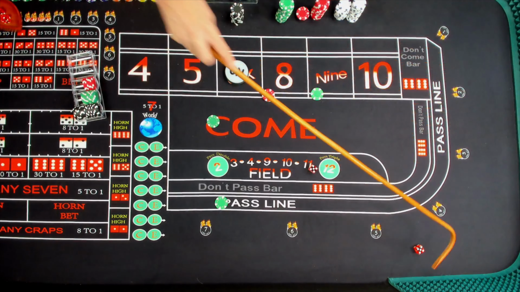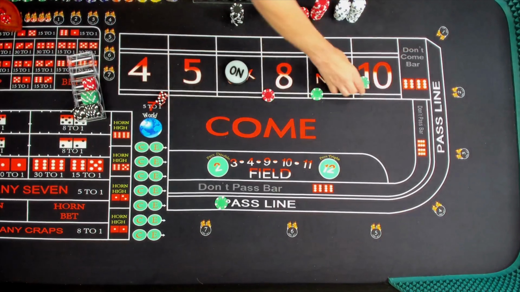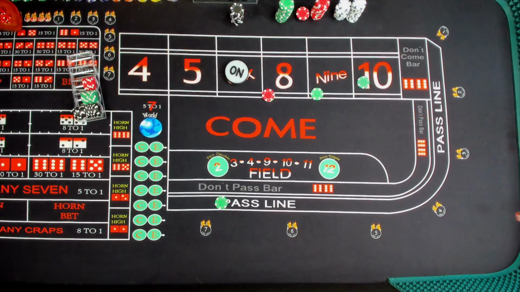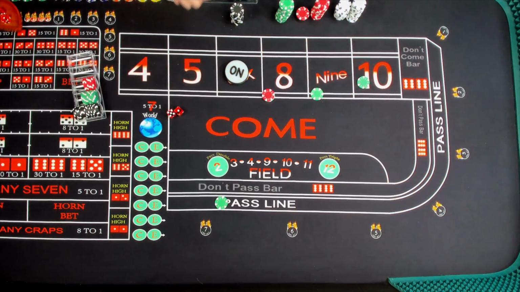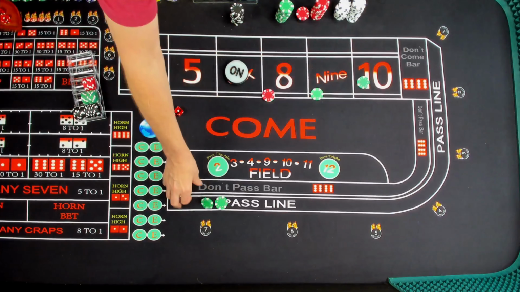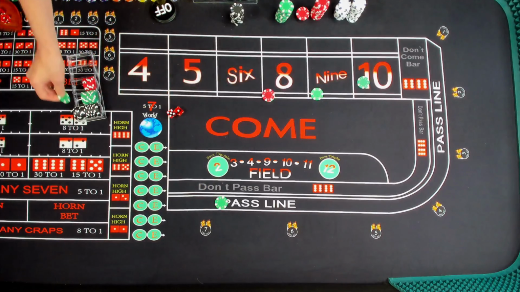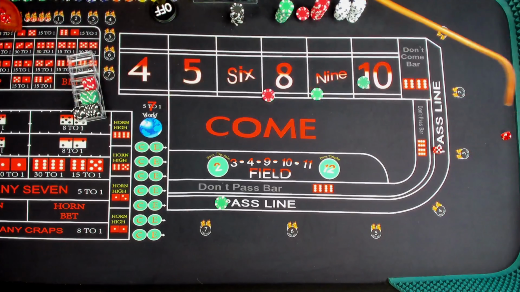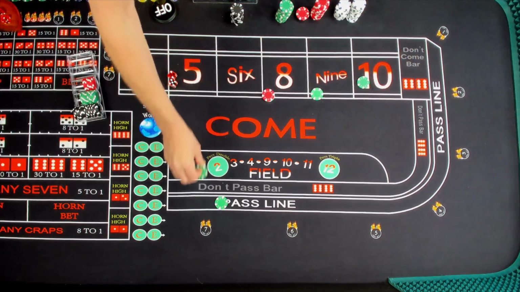And 10, 10 the hard way. All right, that stays flat. And 6. And we'll rack that up. All right, we have a hit now. And 7. That's a win.